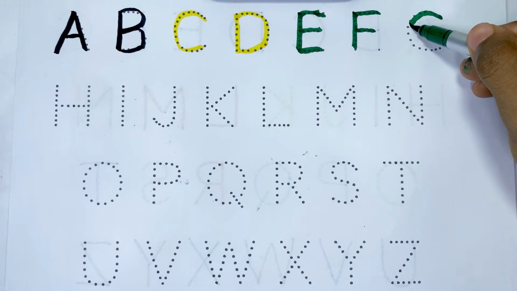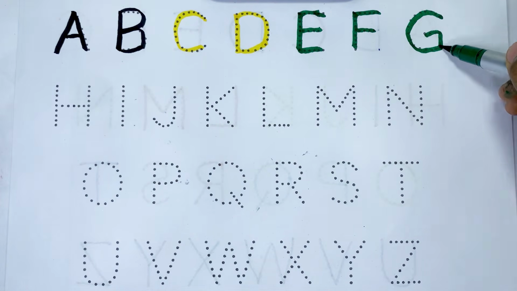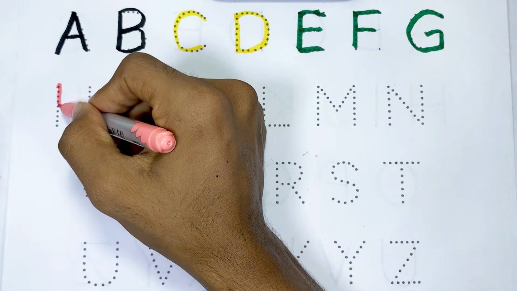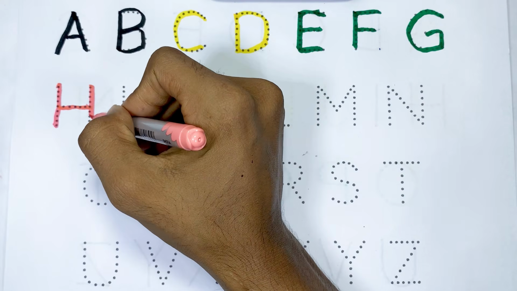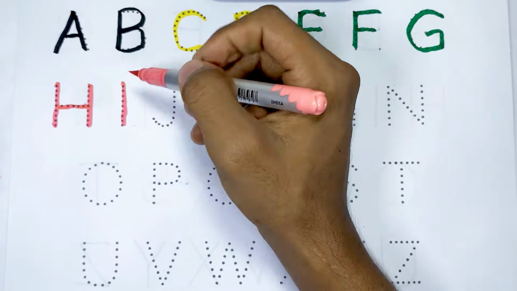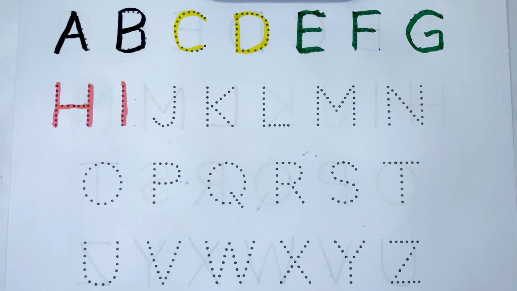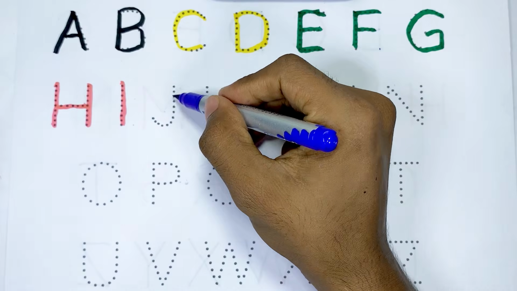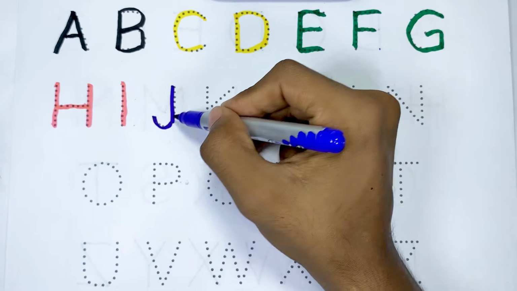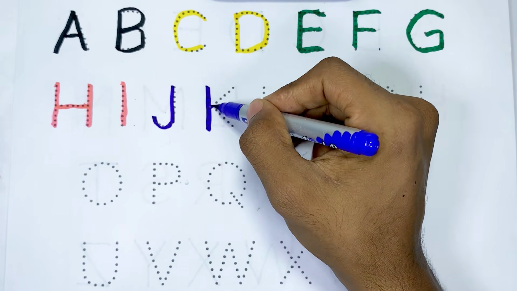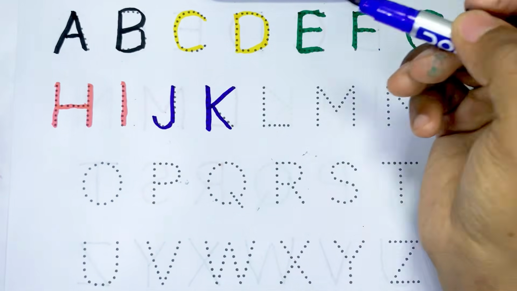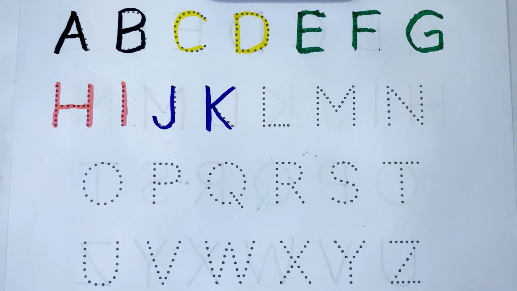F for fish. G for God. Kids, now you draw H. H for helicopter. I for ice cream. Kids, now you draw J. J for joker. K for king. Kids, now you draw L.